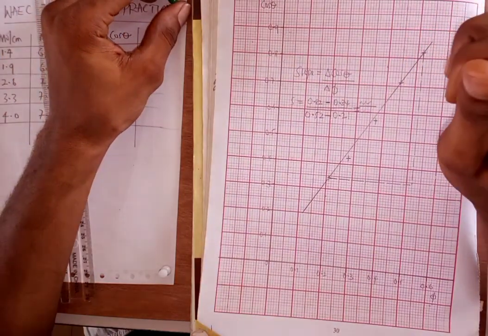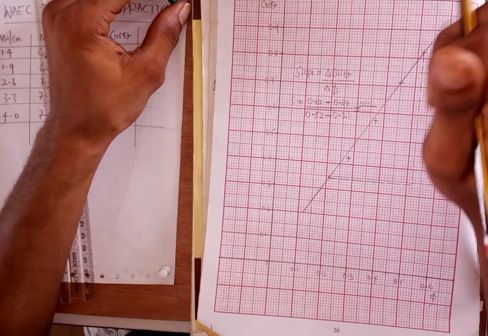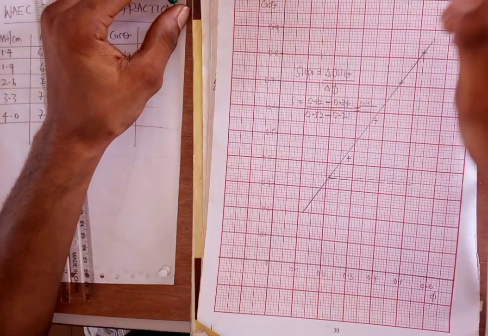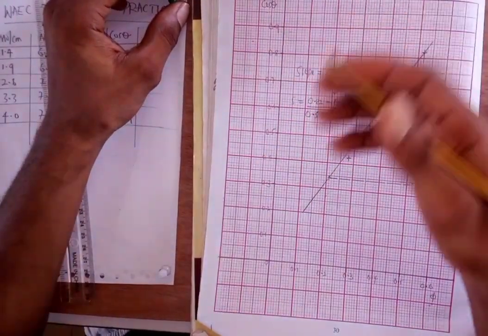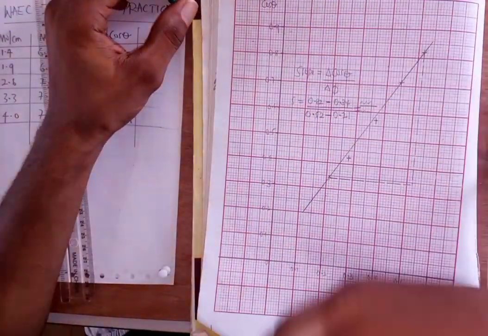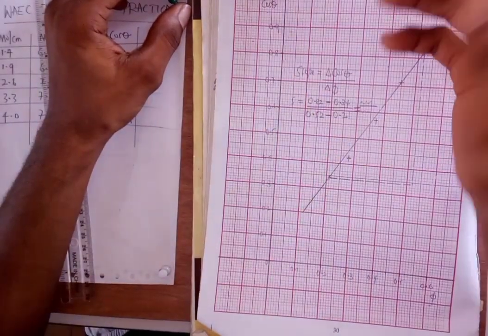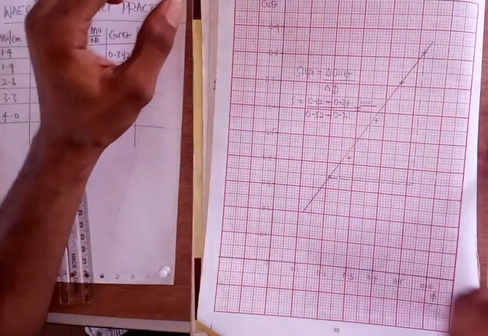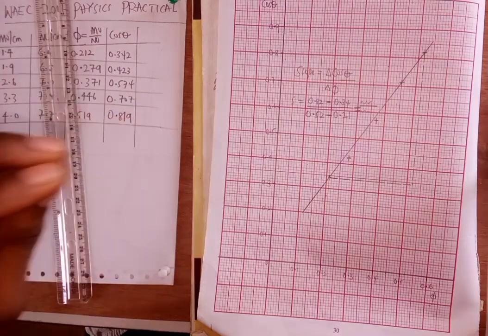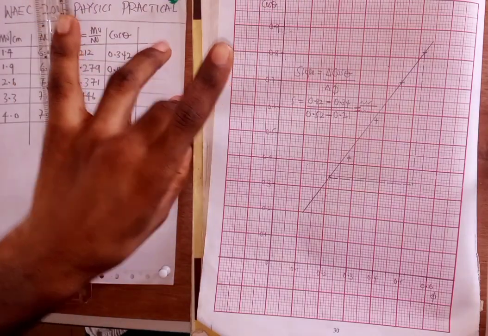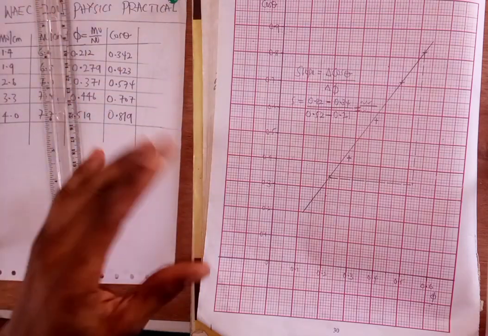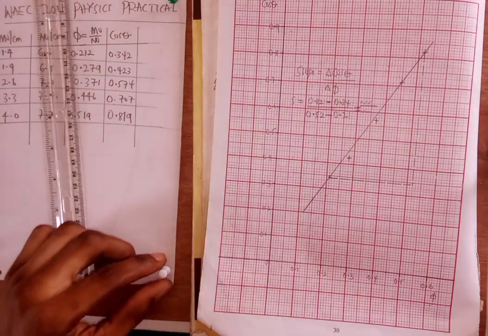And the second one, which is what we refer to as Snell's law, states that the ratio of the sine of the angle of incidence to the sine of the angle of refraction is constant for a given pair of media. So that was what the second law of refraction stated, which is referred to as Snell's law. So that is settled based on that question.